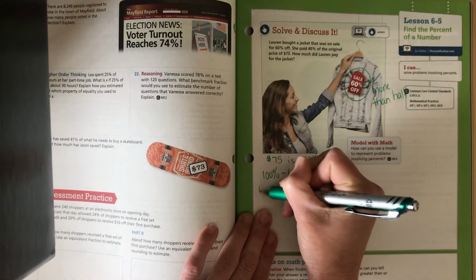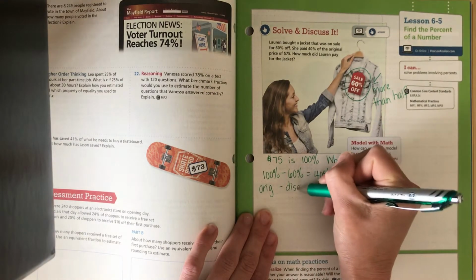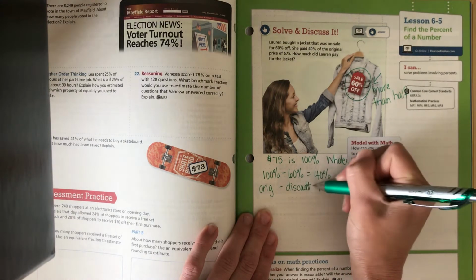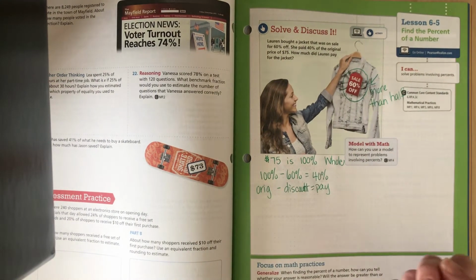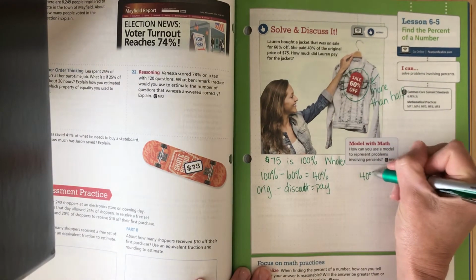So this is your original price minus your discount. Whoops, spelled that wrong. And that equals what you pay.